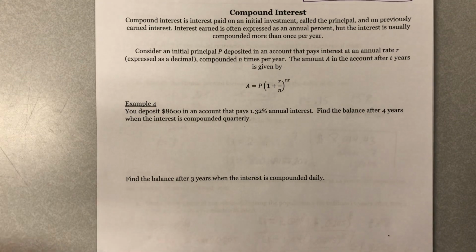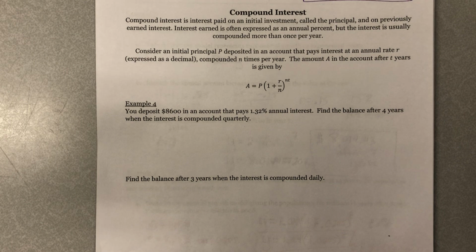All right, something you guys all care about, money. Invest money when you can early. It pays off in the long run. So compound interest is interest paid on the initial investment, called the principal, and on previously earned interest. Interest earned is often expressed as an annual percent, but the interest is normally compounded more than once per year.